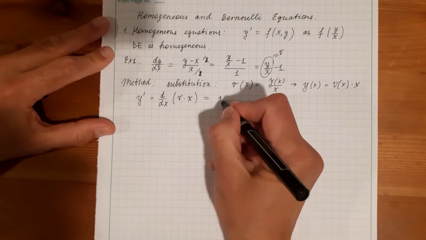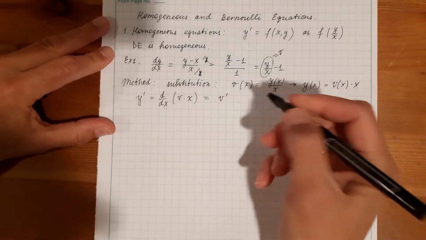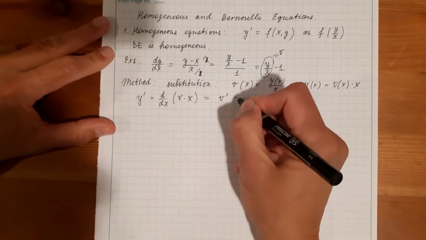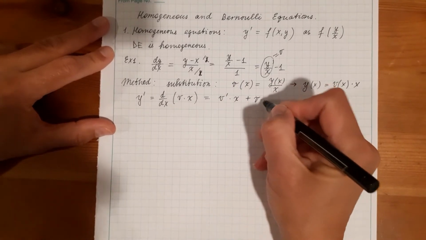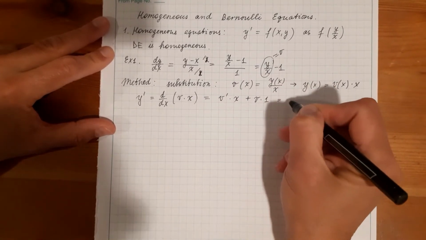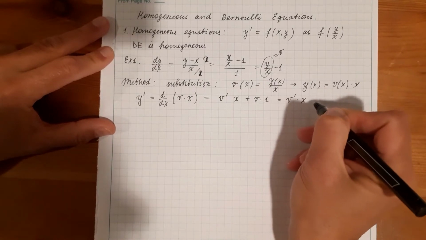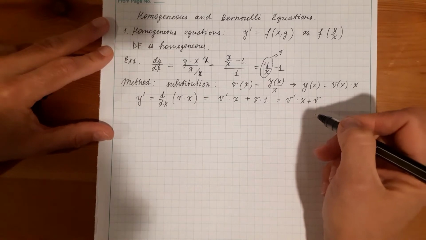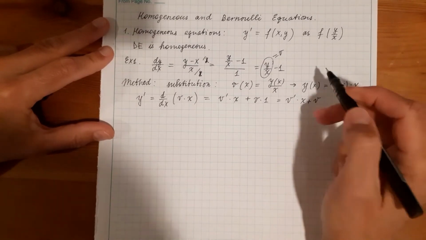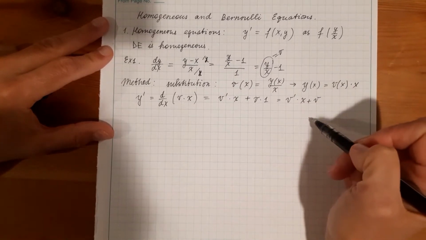I differentiate v first and get v prime. I don't know v, so I'm just going to keep it as v prime. Copy my second term. Plus, I'll keep v and differentiate x. It's going to give me 1. So my derivative is actually v prime x plus v. Well, good idea to remember this expression, it is going to be repeated through all homogeneous equations.